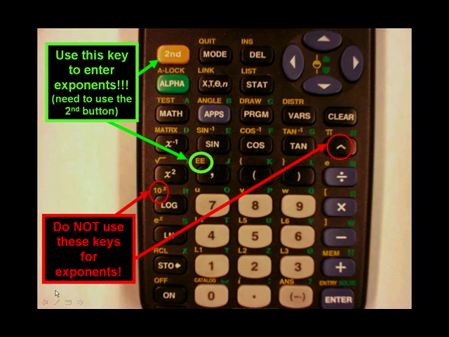If you're using a Texas Instrument graphing calculator, okay, again, stay away from the keys that I've circled in red, not the 10x, not the carat. Here's your EE key. So for this one, you need to use the second button and then the EE. So to enter 6.02 times 10 to the 23rd, you'd enter 6.02, then use the second key, and then hit the comma key, which has the EE on top, and then you would enter 23.